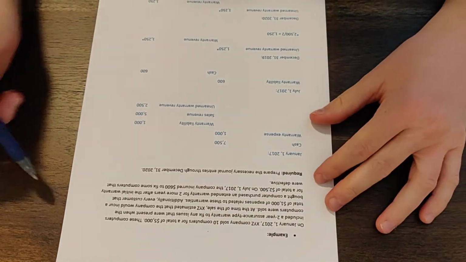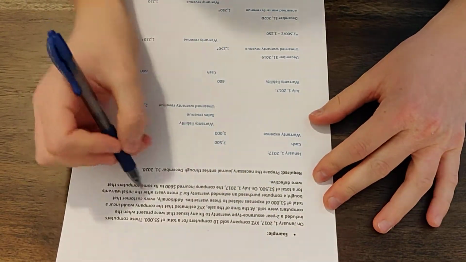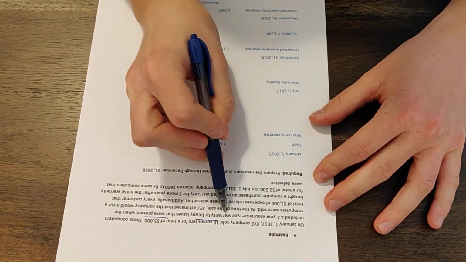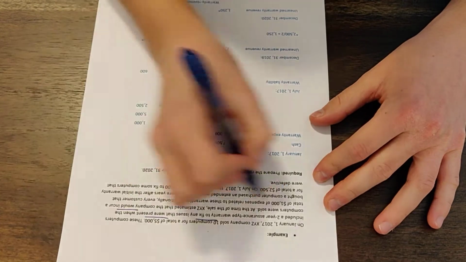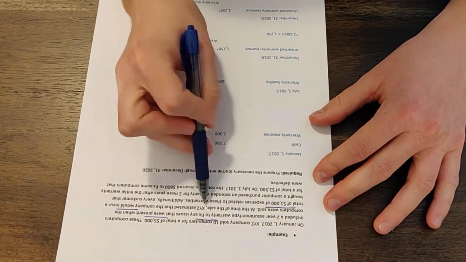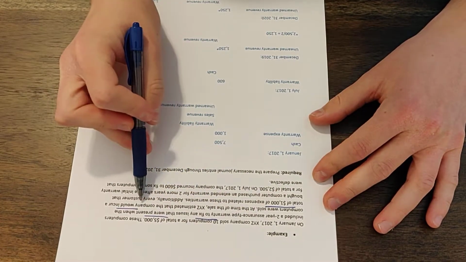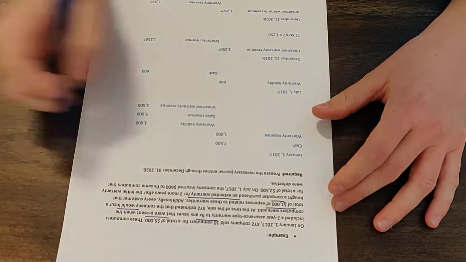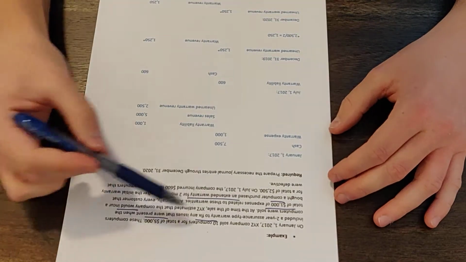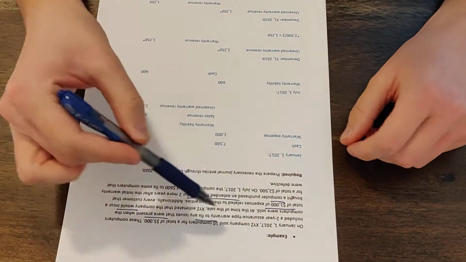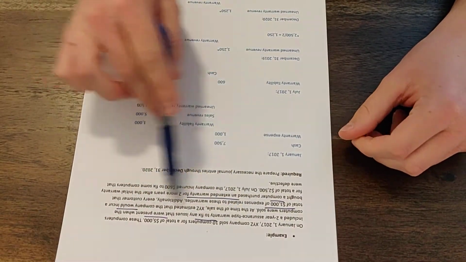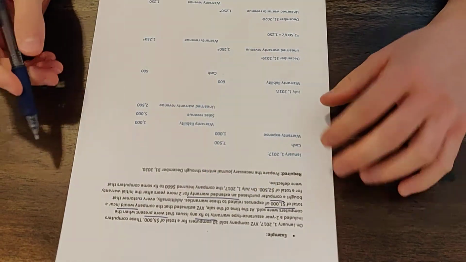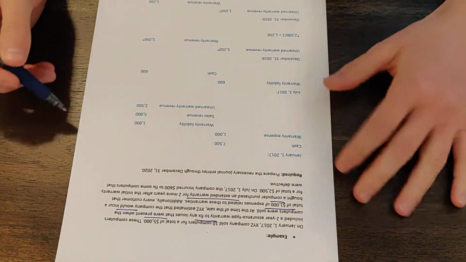On January 1st of 2017, XYZ sold 10 computers for a total of $5,000. These computers included a 2-year assurance type warranty to fix any issues that were present when the computers were sold. At the time of the sale, XYZ estimated that the company would incur a total of $1,000 expenses related to these warranties. Okay, so this is straight up telling us the amount of the assurance type warranty expense, right? Because they're saying there's a 2-year assurance type warranty and the amount of expenses we would incur for these warranties is $1,000. So that's going to be important when we're recording our journal entry.